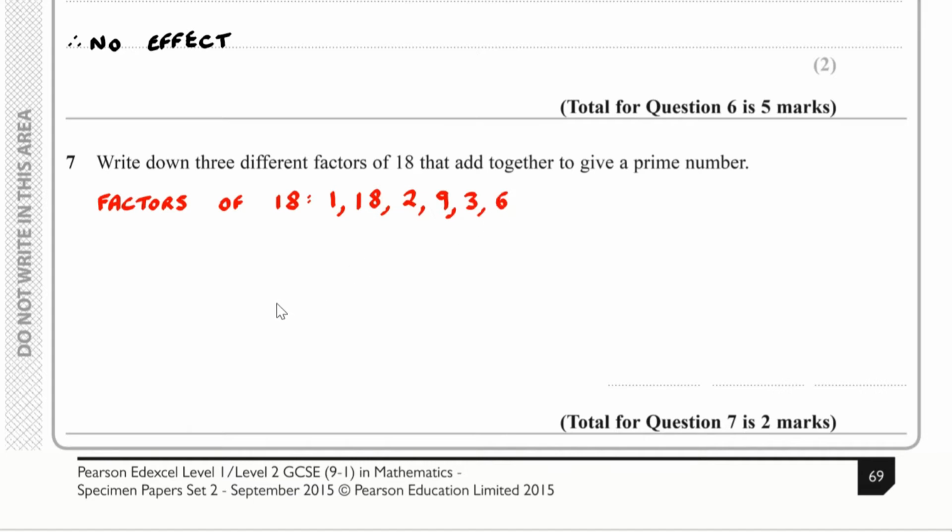Now, a prime number is a number which has factors of 1 and itself. If I add together the 2, the 3, and the 6, what would I get?